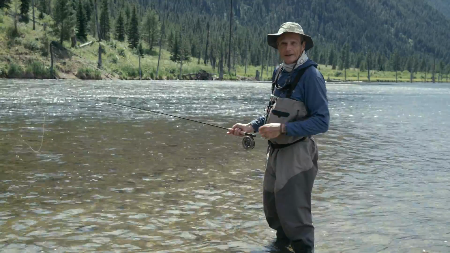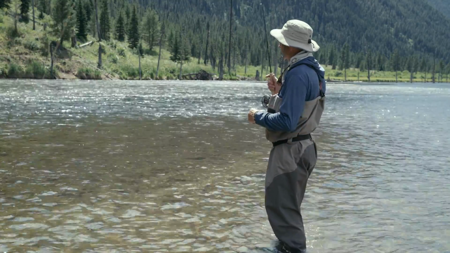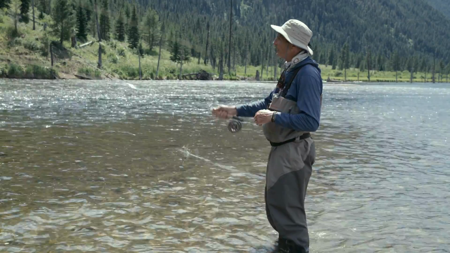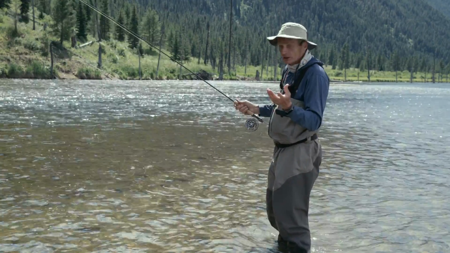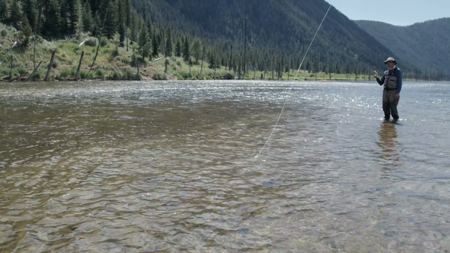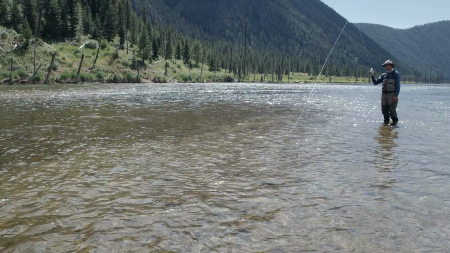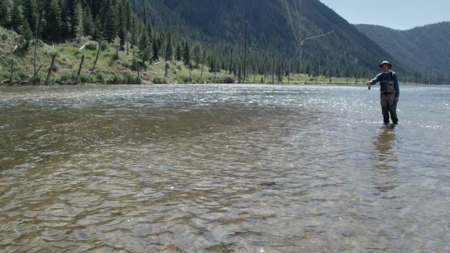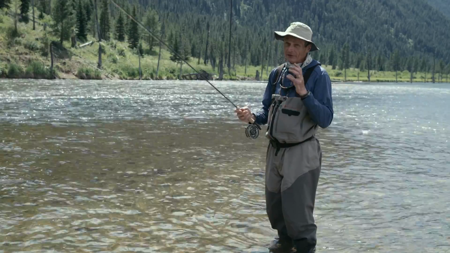We talked about the anchor. That's the line on the water. Very simply, the line on the water has got to be in front of you. You don't want a line on the water behind you. It's got to be in front of you. And in a nutshell, the less line that's on the water when you make a forward cast, the better your roll cast will be.